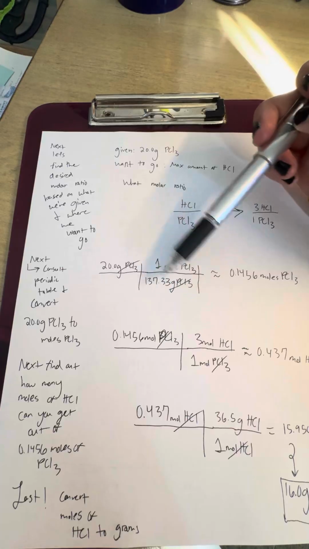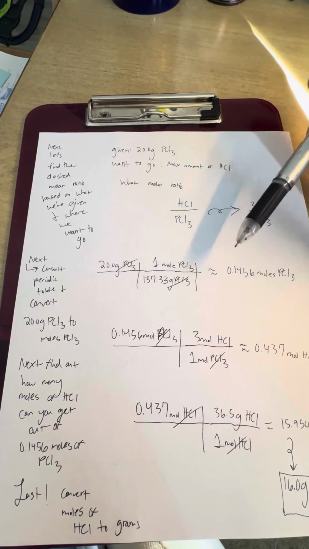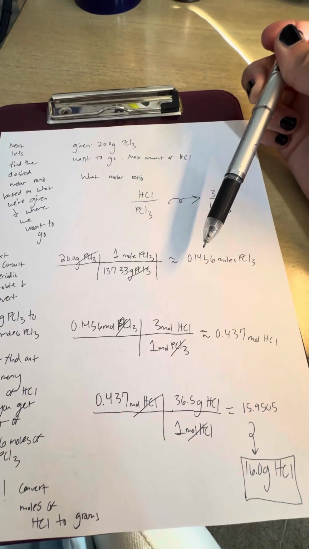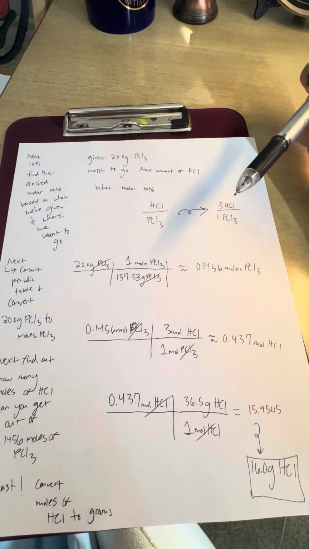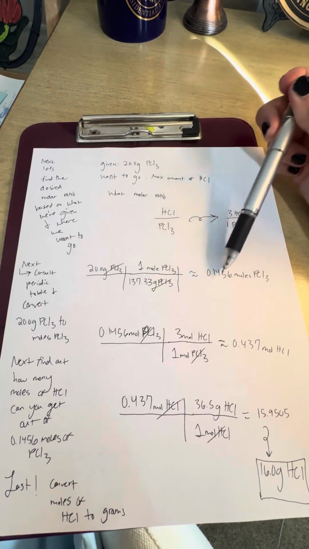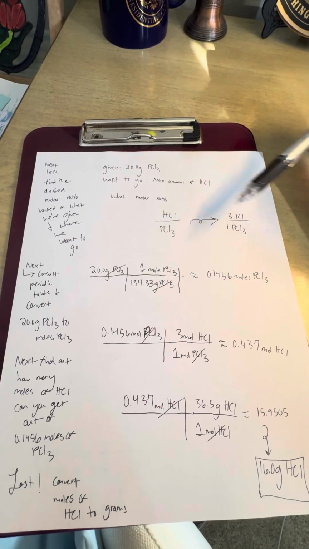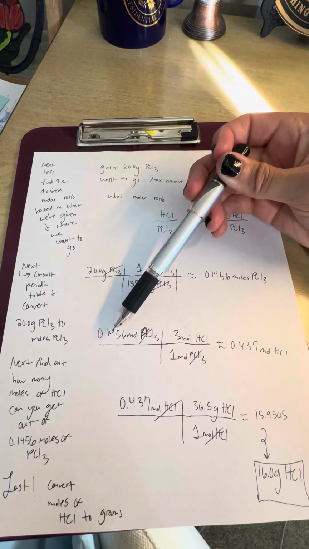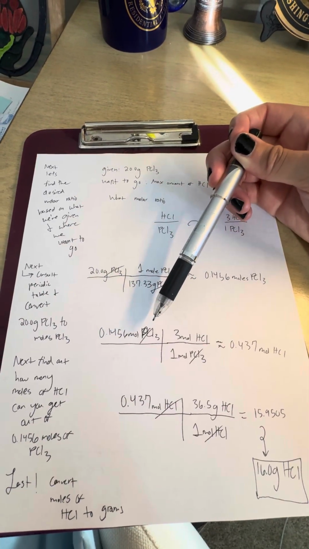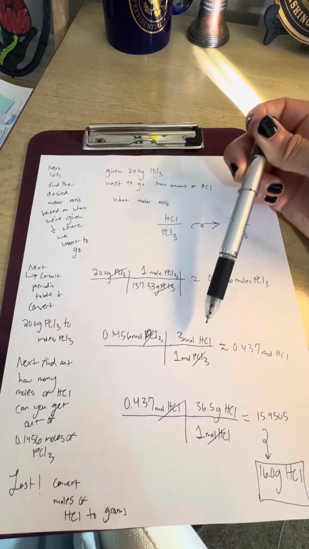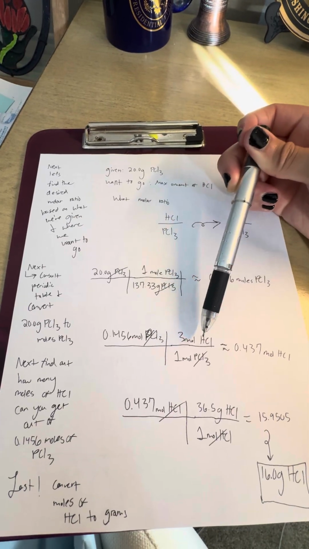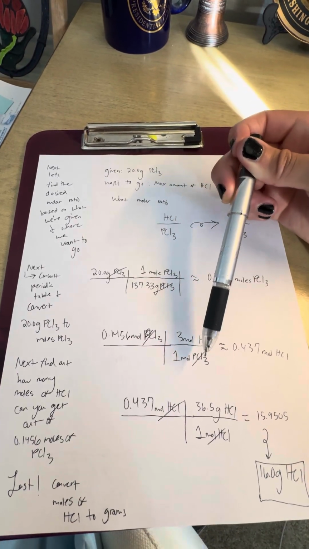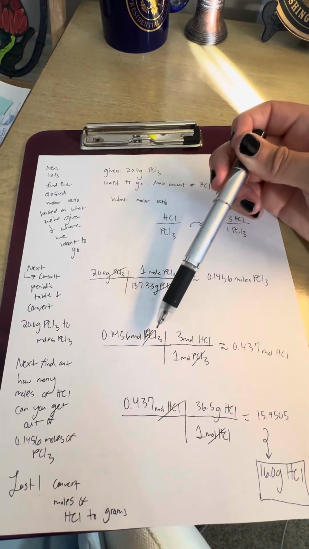So this cancels out nicely to give us our moles of PCl3, which is about 0.1456 moles of PCl3. And given this, we can now use our molar ratio. So 0.1456 moles of PCl3 times our conversion factor, or the ratio, the 3 moles of HCl per 1 mole of PCl3. Our units cancel out.